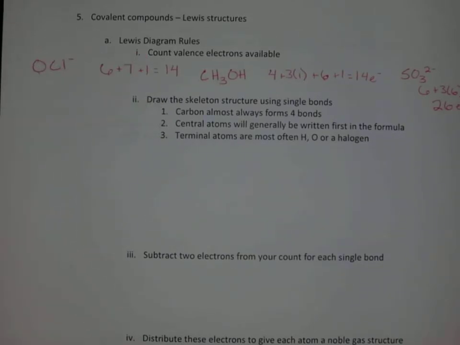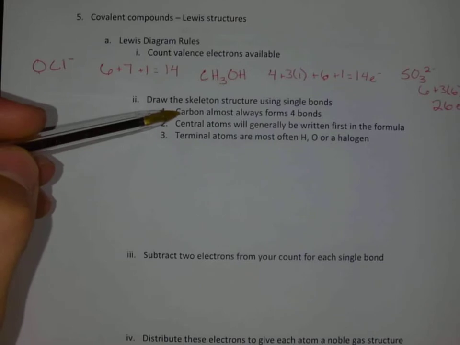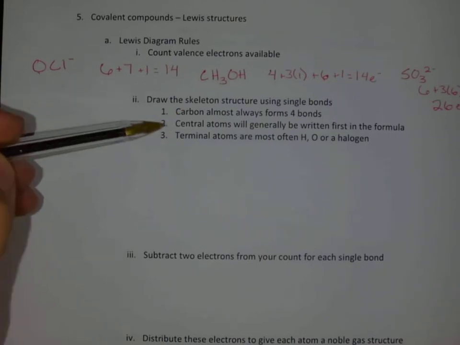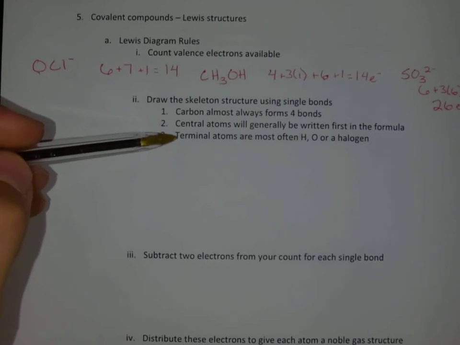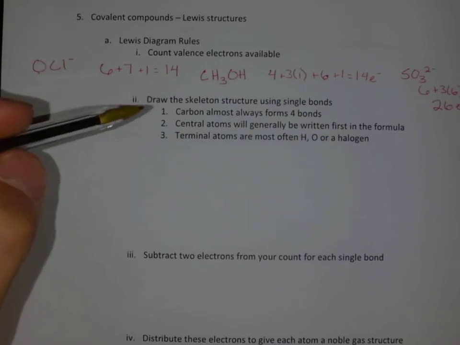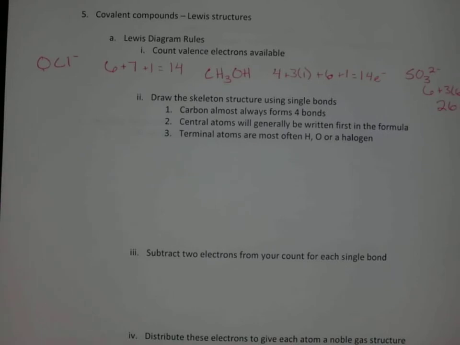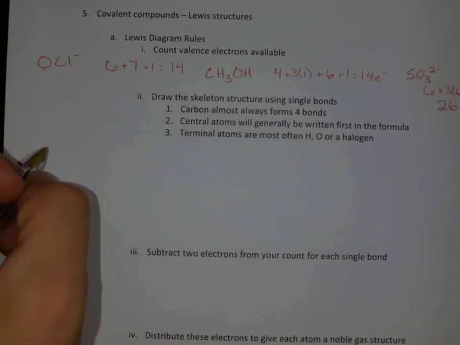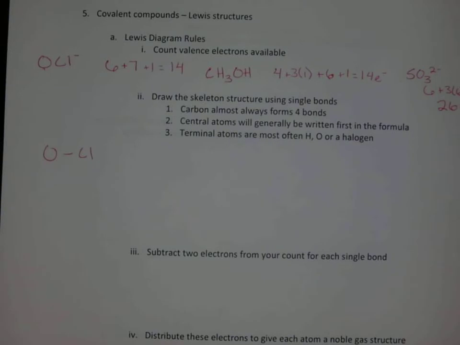Then we're just going to draw a skeleton structure. And the way that we kind of start this, right, carbon always is going to form 4 bonds. We want to start from a central atom that's going to be the first one written in the formula. And then the terminal atoms in general are most often hydrogen, oxygen, or a halogen, okay? Oxygen will go in the middle, but only if it has to, all right? So if we go back to OCl minus, right, my skeleton is really just combining OCl, right?